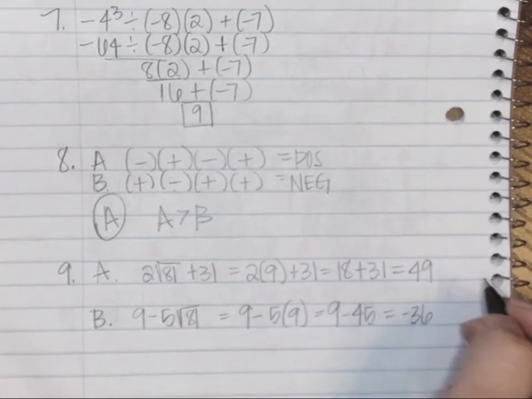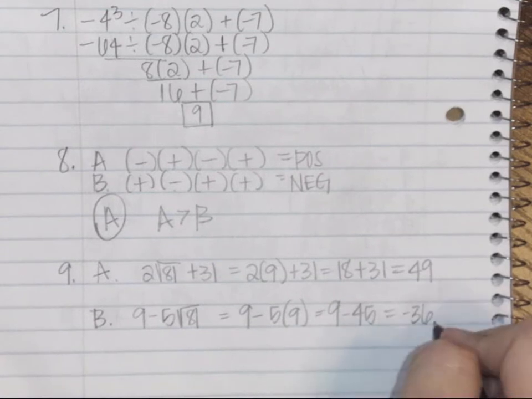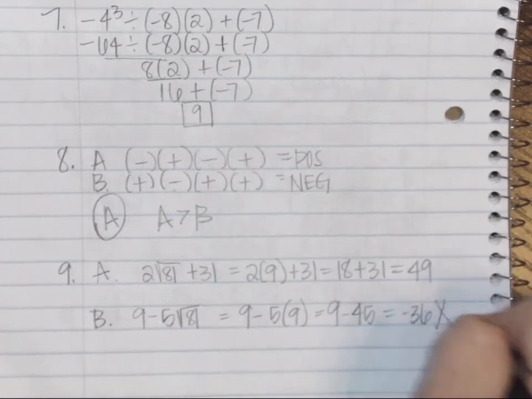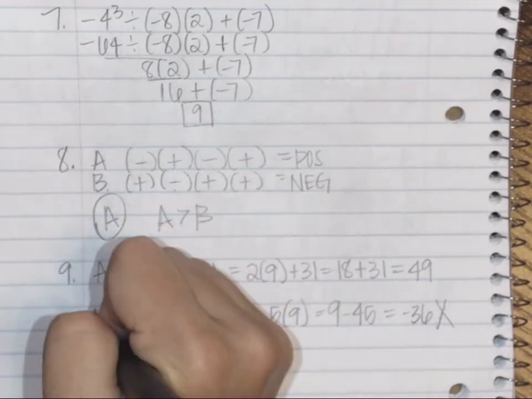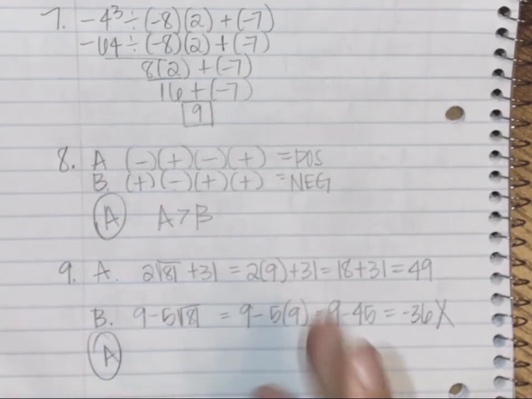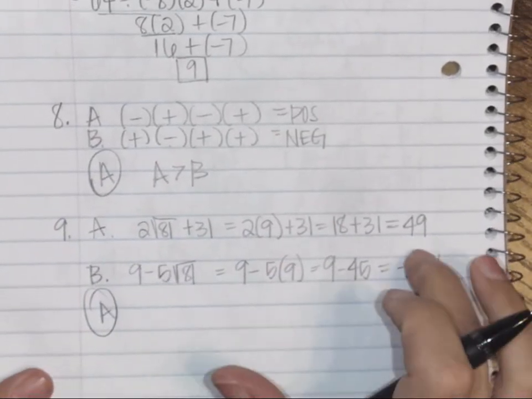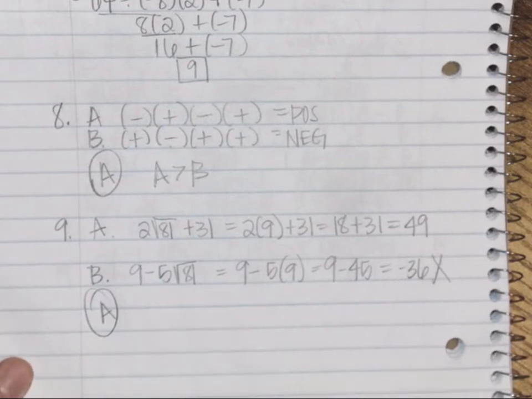We want to know which one's a perfect square. We can't have negative square roots. We cannot take the square root of a negative. So that answer would be A, that the quantity in column A is a perfect square because 49 is.